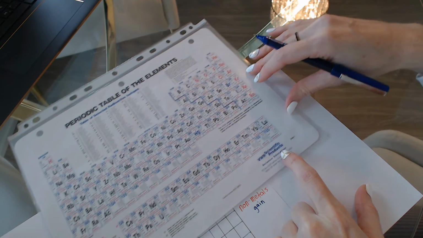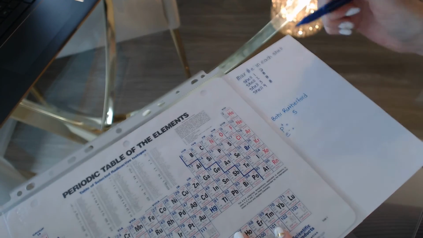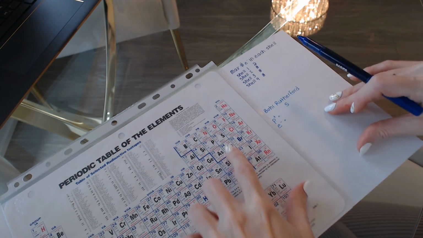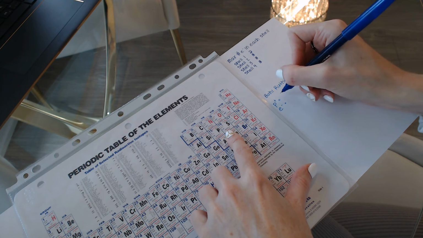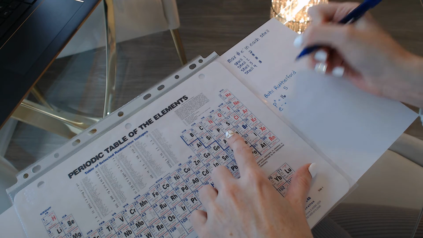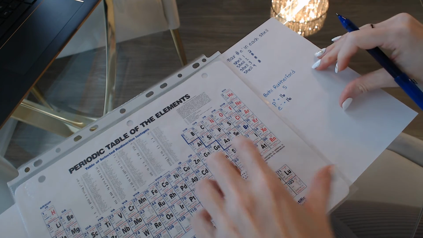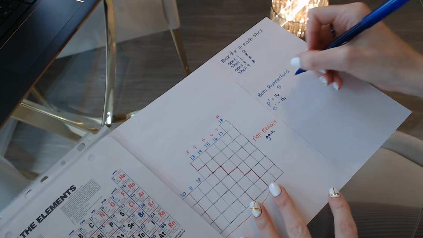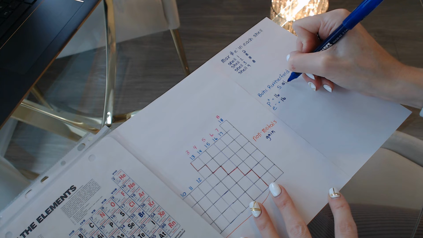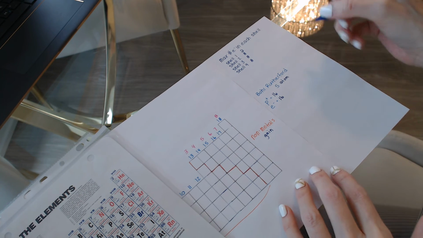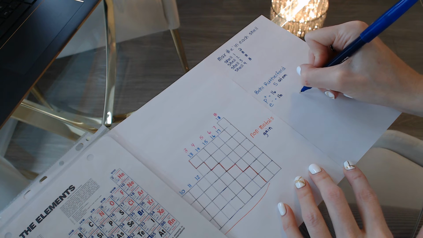If I find sulfur on my periodic table here, it has atomic number 16. So that means it has 16 protons, 16 electrons. So I'm going to draw the sulfur atom. This is going to be the unstable atom.